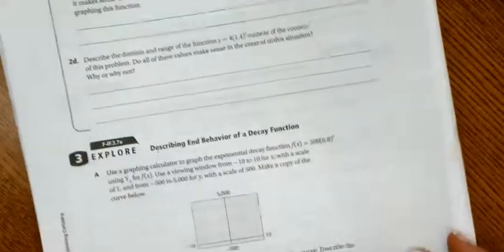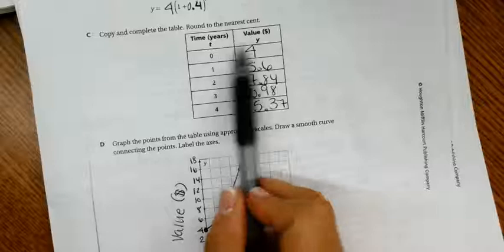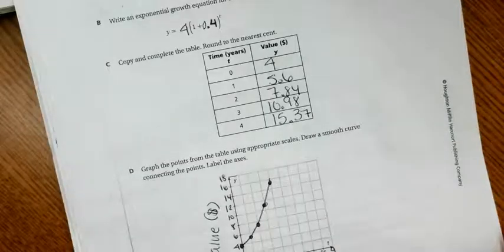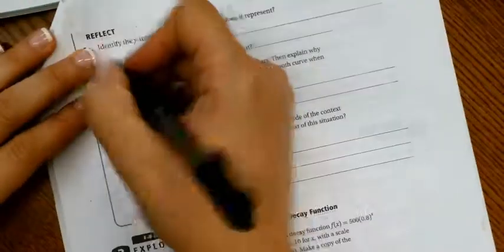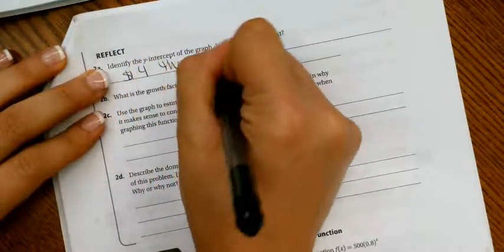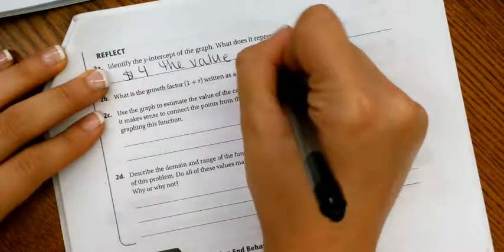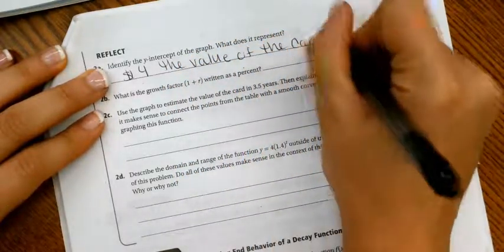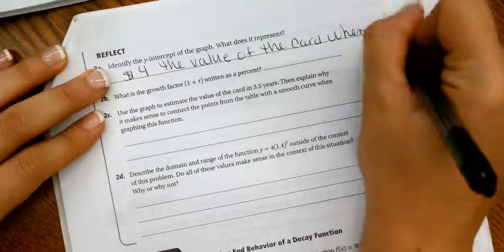Identify the y-intercept of the graph. What does it represent? Your y-intercept is when x is 0. So it's going to be $4. So it's the price that he bought it at, right? The initial value, or the price he purchased it at. So it's $4. The value of the card when Alex bought it.